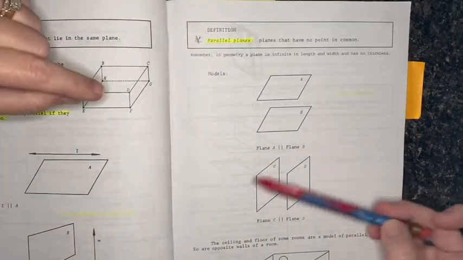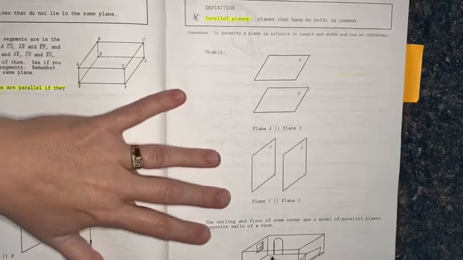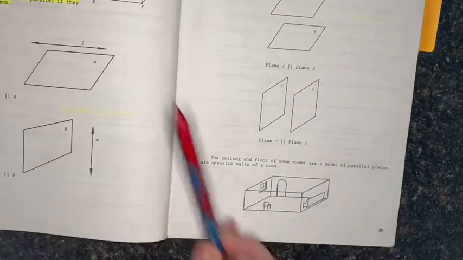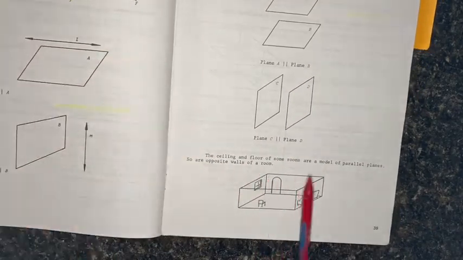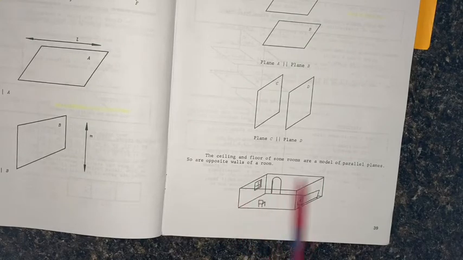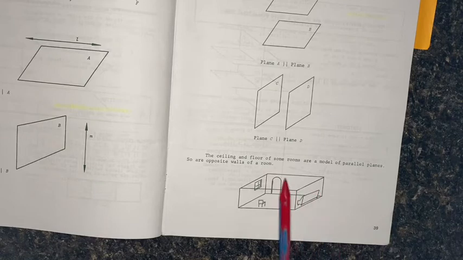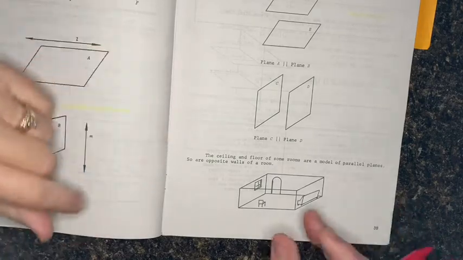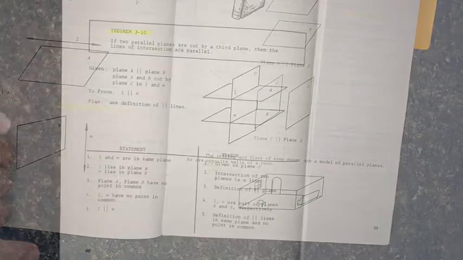And here are some examples of parallel planes. And at the bottom of the page here, they give the example of your house. Your floor and your ceiling are parallel planes. This wall and this wall are parallel planes. The door wall and this chair wall are parallel planes. Okay, those are examples of parallel planes.